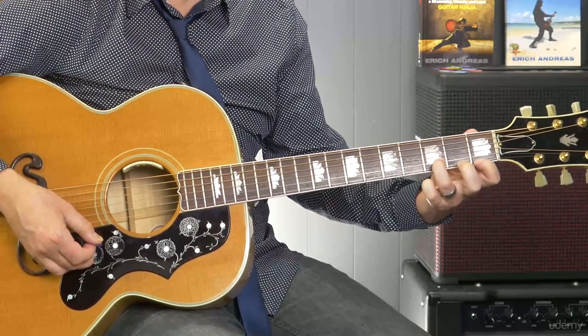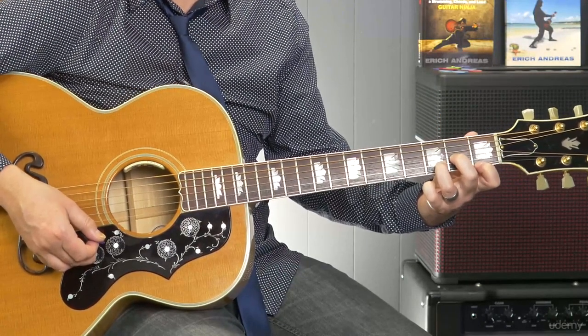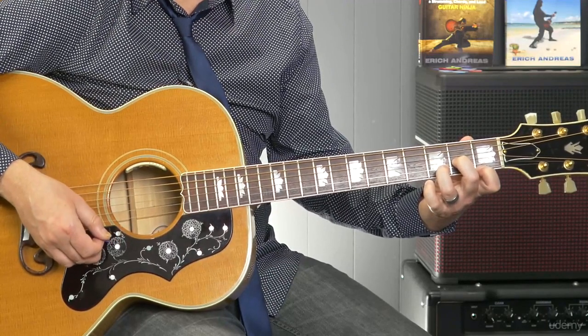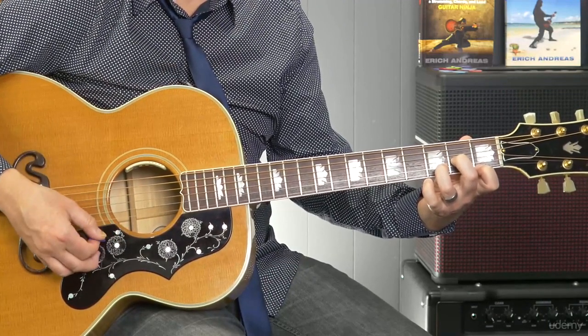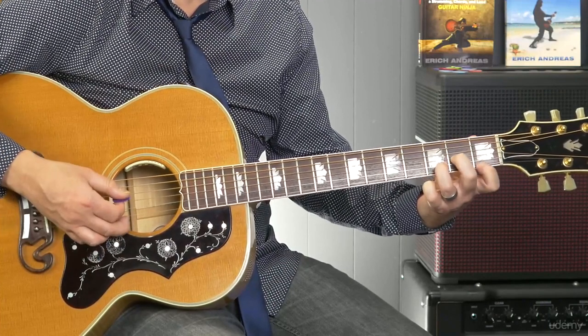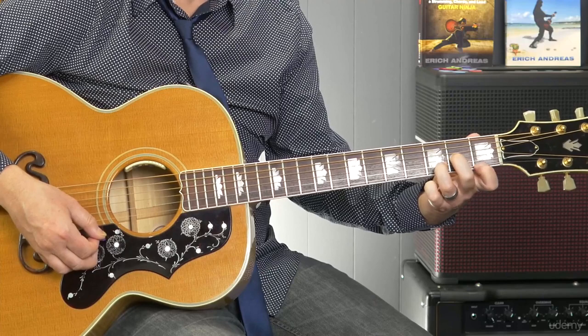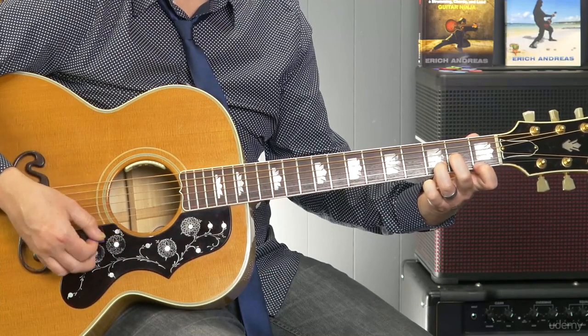Now your first finger is going to be at the 1st fret of the 1st string, and you're going to have that kind of sound going on now, okay? So here's your D major, here's your D minor. Both those fingers have to move in order to do this, okay?